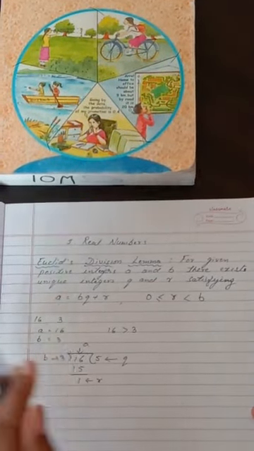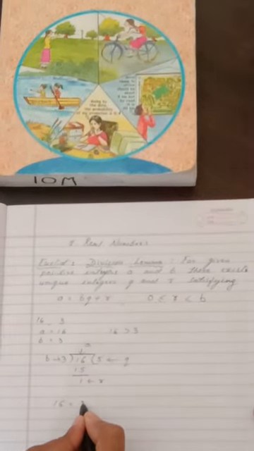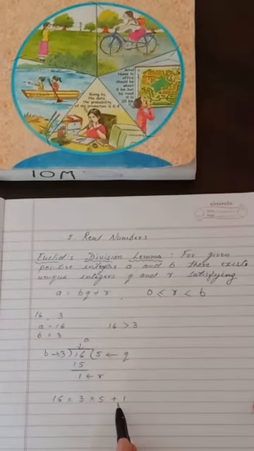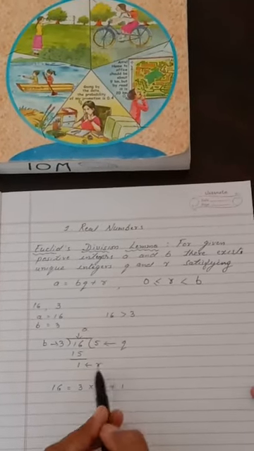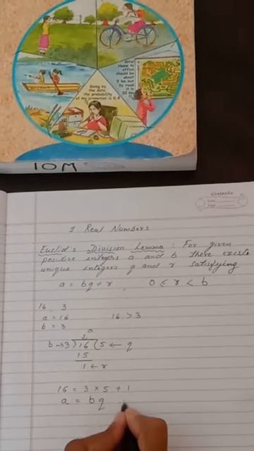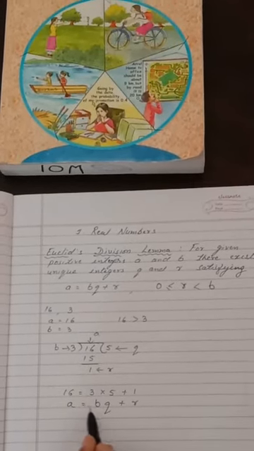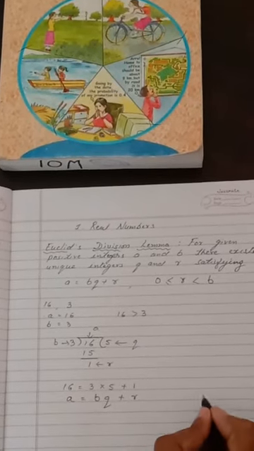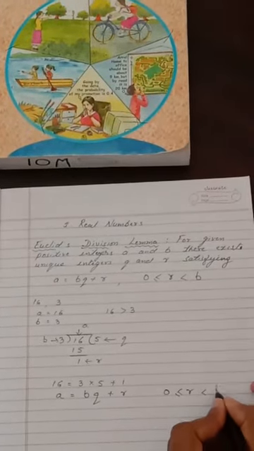Let us establish the relation between all these numbers. We can write 16 like this: 16 is equal to 3 into 5 plus 1. 3 fives are 15, 15 plus 1 is 16. So let's establish the relation between a, b, q and r. We can write a is equal to bq plus r, where r is the remainder, q is the quotient, and a and b are two numbers where a is greater than b. Now here are the conditions for r. The r will always be greater than or equal to 0 and smaller than b.